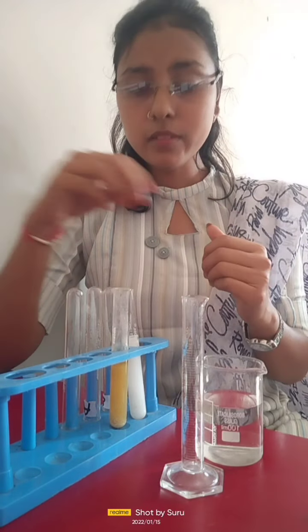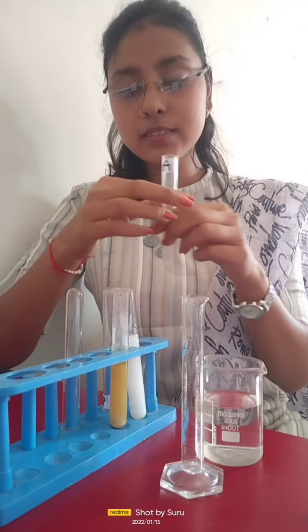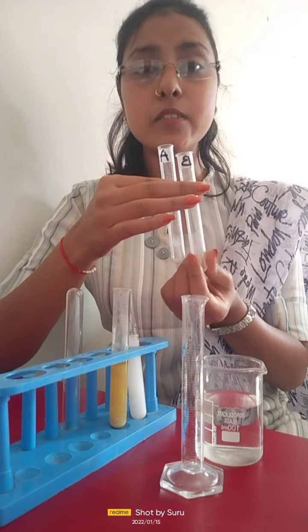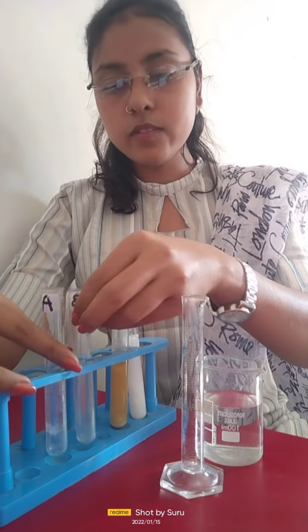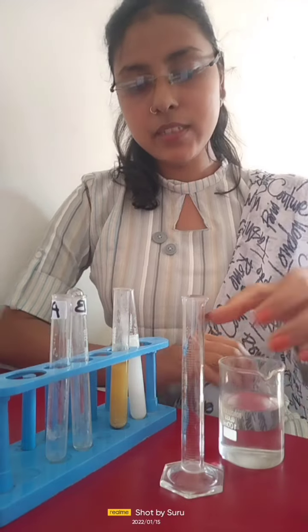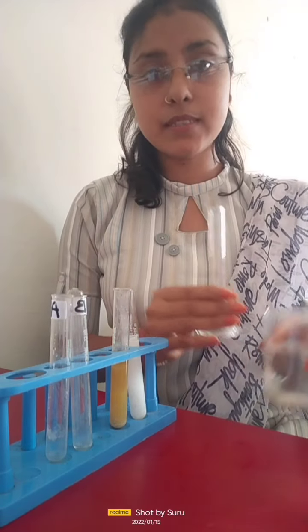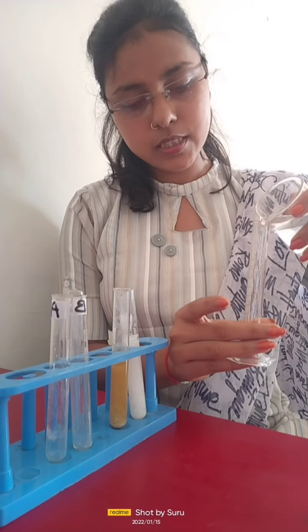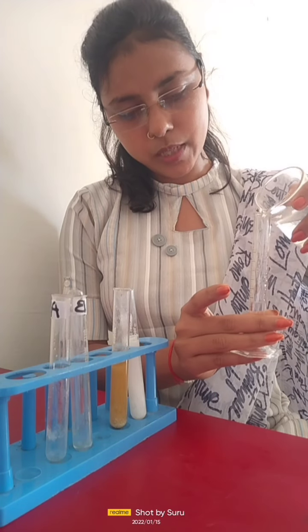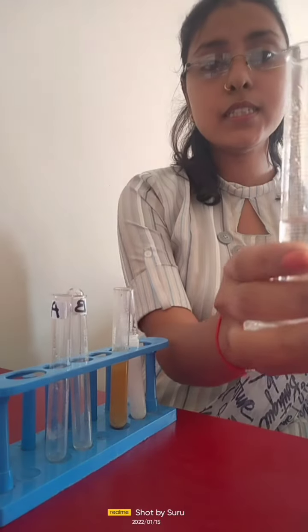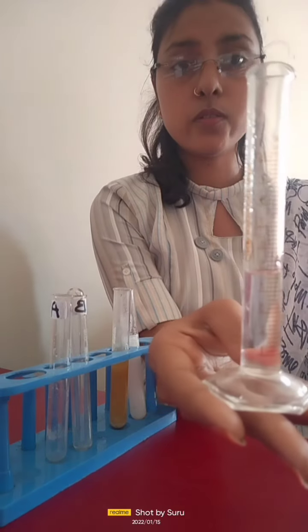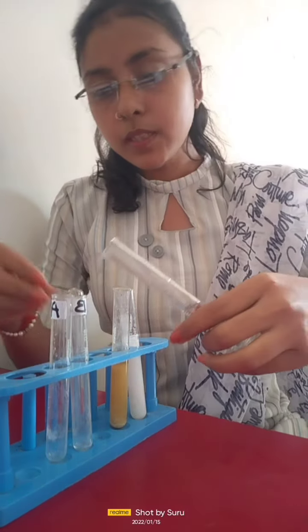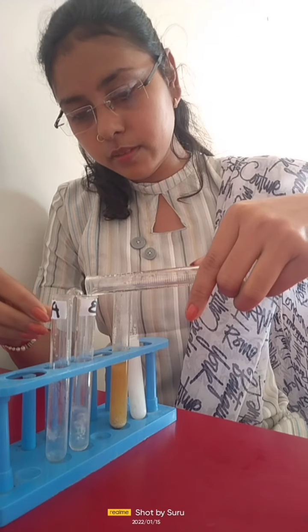First of all, we will label the test tubes as test tube A and test tube B. In both test tubes, we will take 5 ml of distilled water. So let's fill these test tubes with the help of this measuring cylinder. We will take 5 ml of distilled water. You can see here that in this measuring cylinder, we can measure the amount of solution we have used. So in test tubes A and B, we will fill 5 ml of distilled water.